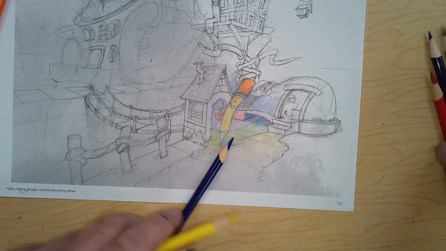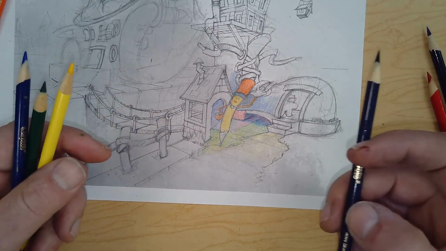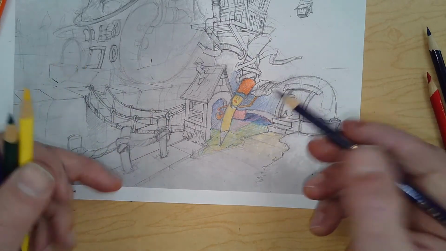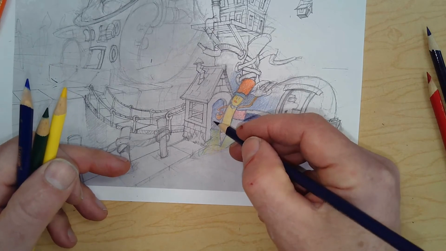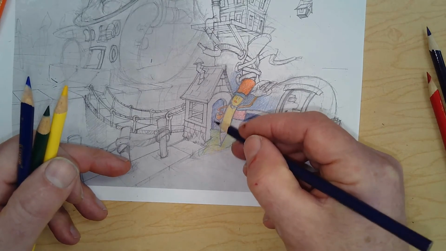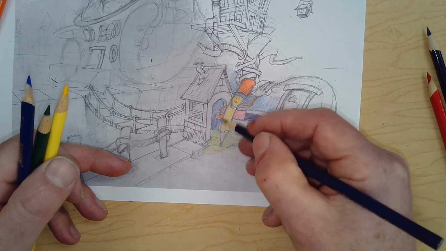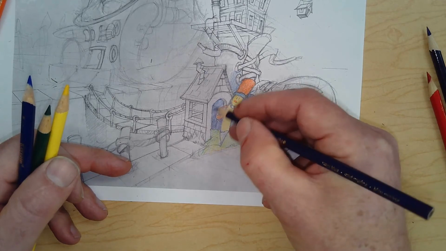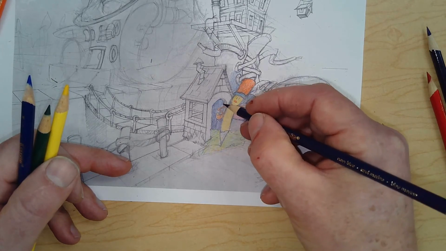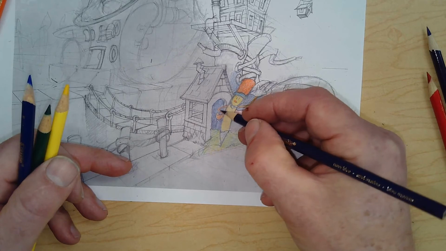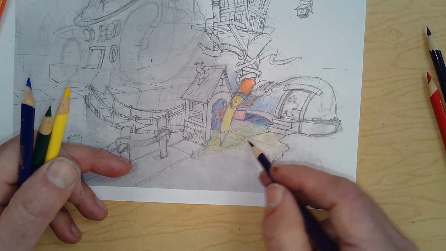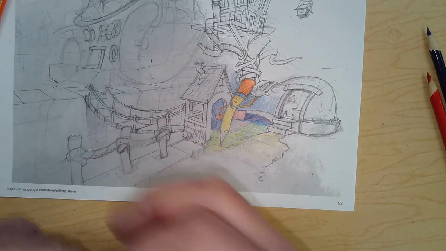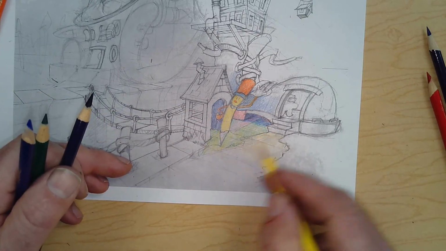So I'm not really using black as much. I'll use blue as the darkest dark for my color. And wherever I want the darkest darks, I'm going to use my darkest blue right here, or purple. And I'm going to work this color. Now see how I'm just staying within the framework that I outlined. So I'm not going to worry about the whole paper.